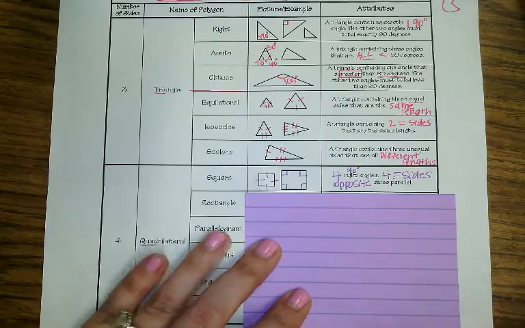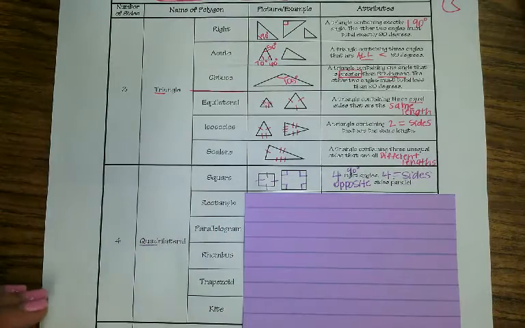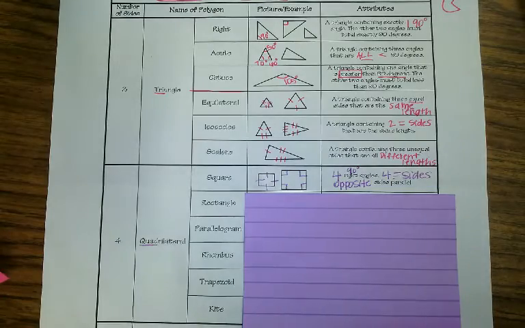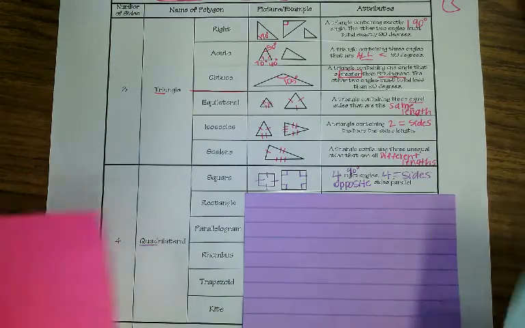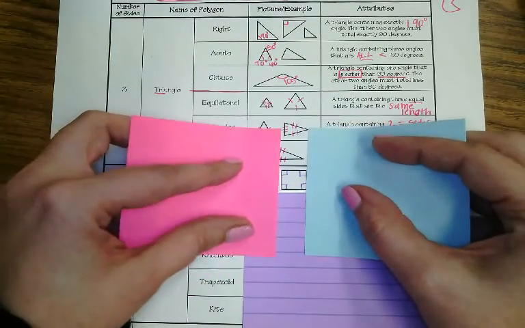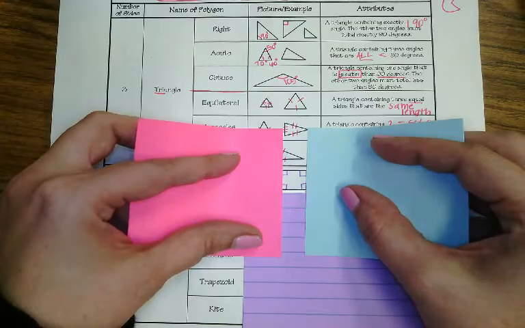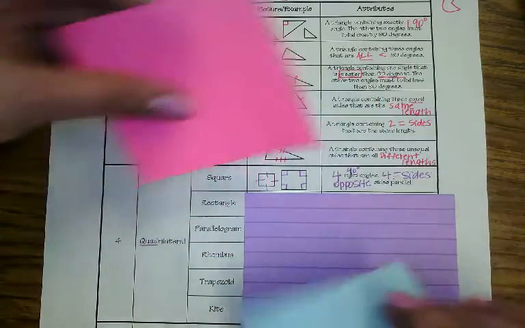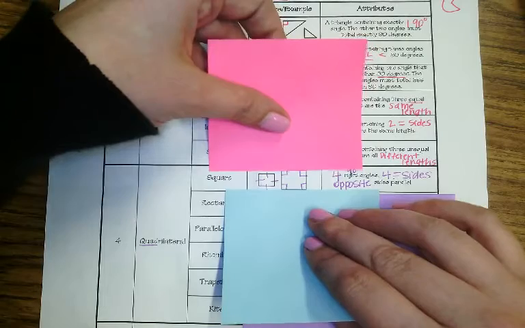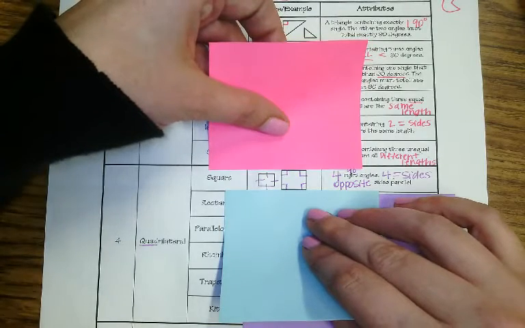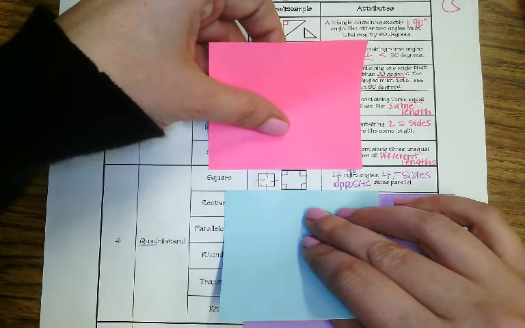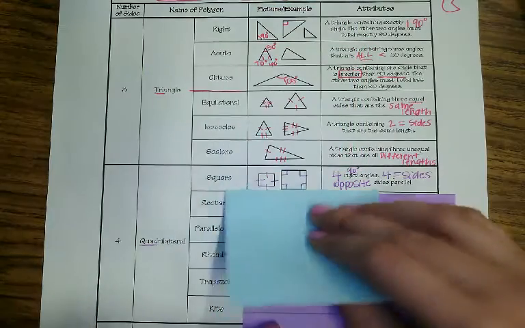You might remember from 4th grade what parallel means, but parallel is when 2 lines run side by side but will never intersect. So for example, in this square right here, these 2 sides run side by side and they will never intersect. And the other 2 sides that are opposite from each other will also run parallel and never intersect.